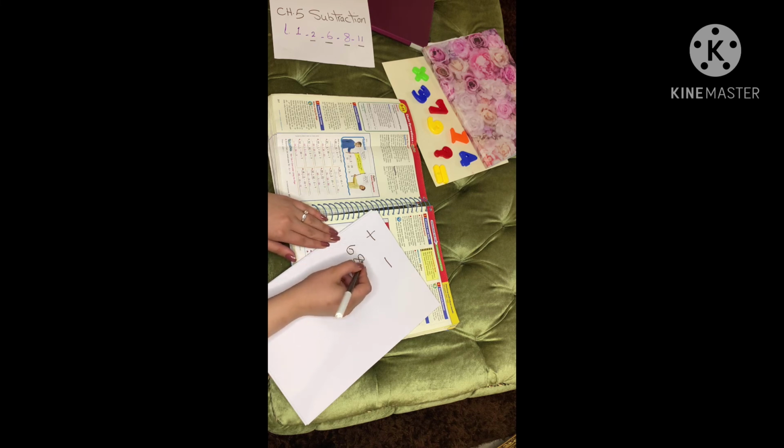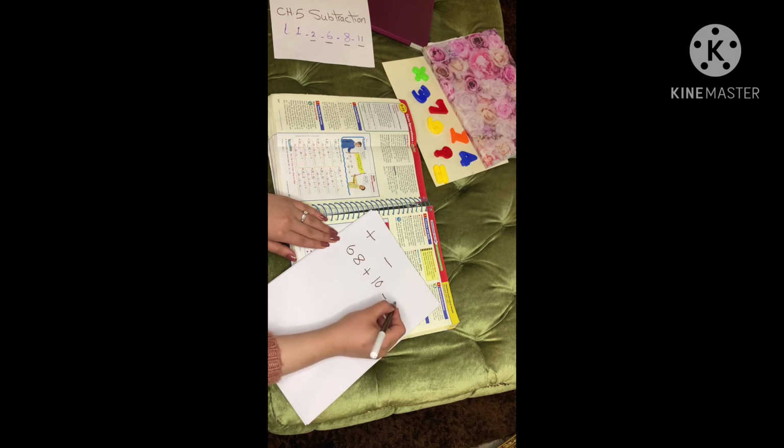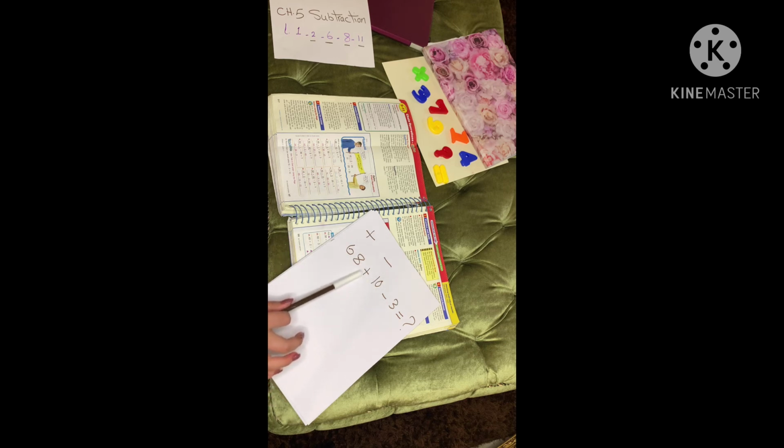68 plus 10 minus 3. And maybe all the time here you can use mental math also. Look here. If you see, we have 2 signs here. We have plus and then minus. So which one will we start with?